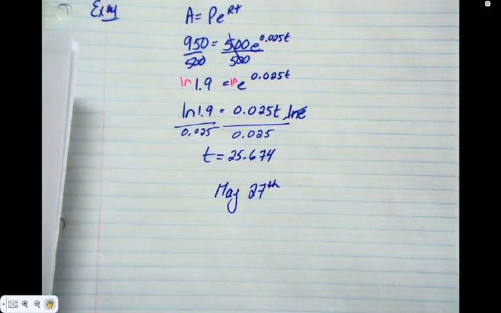Do you see the similarity between example 3 and example 4? Interest, people, population, we don't care. It works the exact same way.